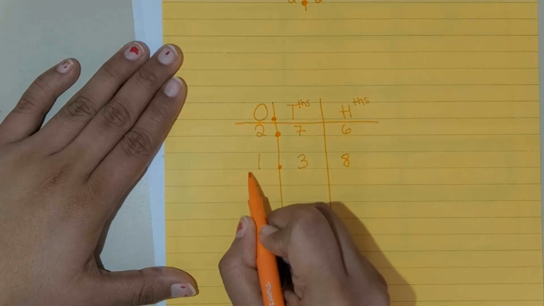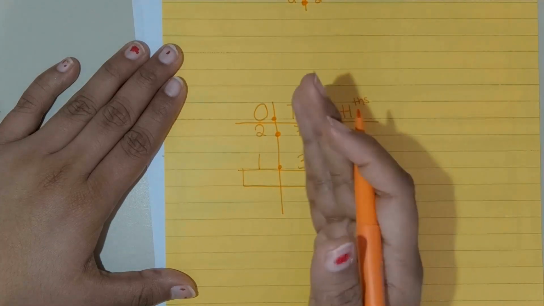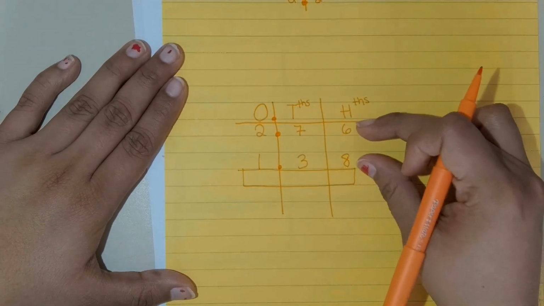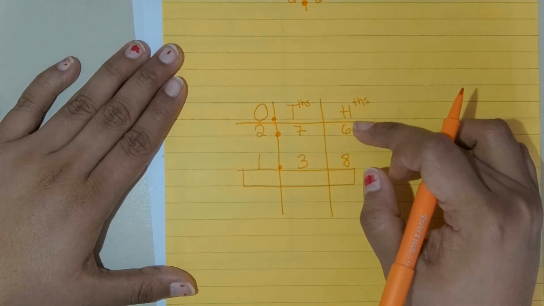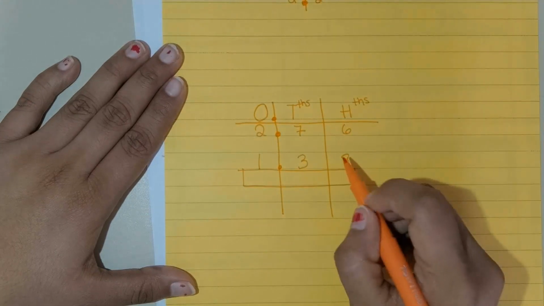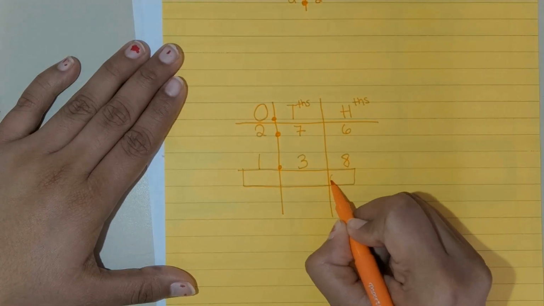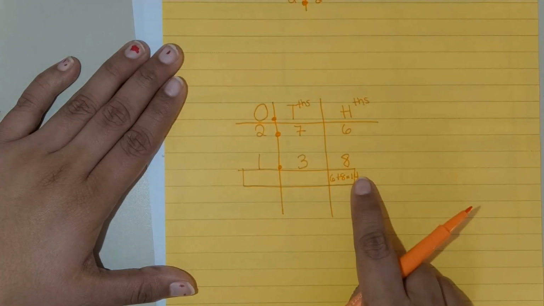So right here is going to be my decision when I bring everything down to see if I have any to regroup. So I'm going to bring down my 6 and 8. So if I had 6 units and 8 units, how many units would I have total? Well, 6 plus 8 is 14. So I have 14 here.